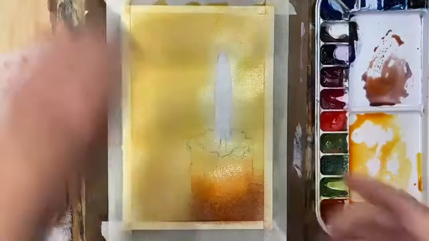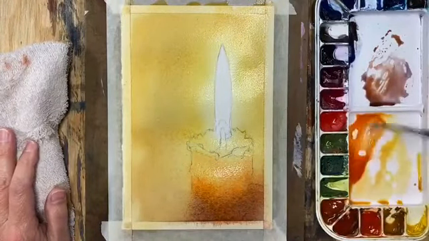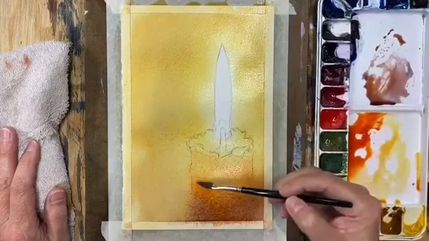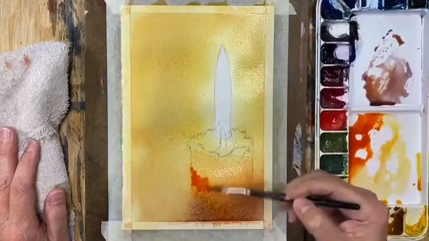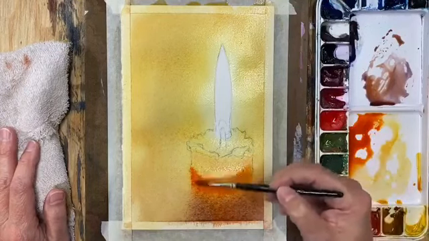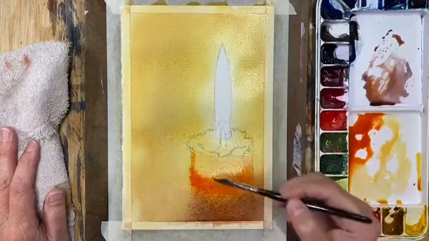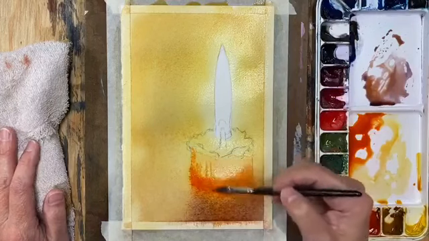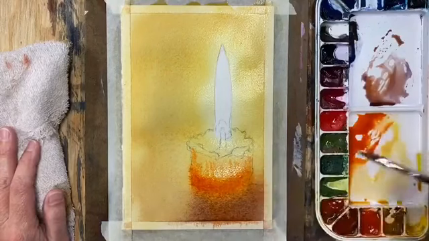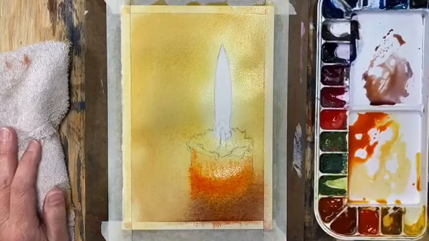All right, I'm going to switch over to a smaller brush. I'm going to get some more of this Quin Sienna in here, and a little bit of orange. I really want it to be kind of vivid. I need to go a little bit more intense right here, because when it dries, it's really going to be a lot lighter in value than what it appears right here. There's some little striations in the candle because the wax is melting. And so I'm just adding a little bit there. And I love this glow.